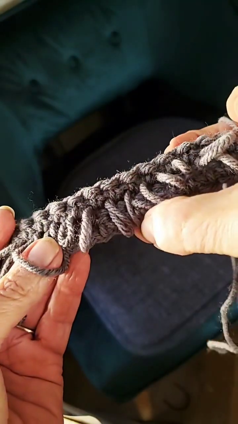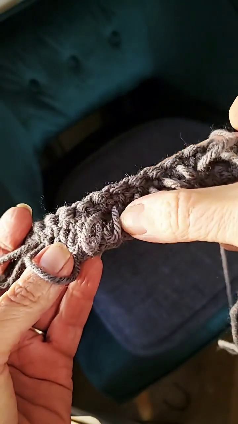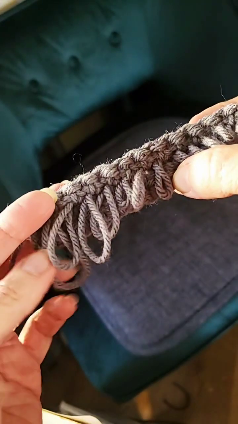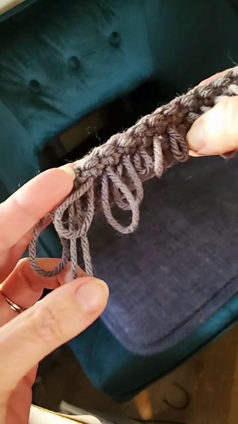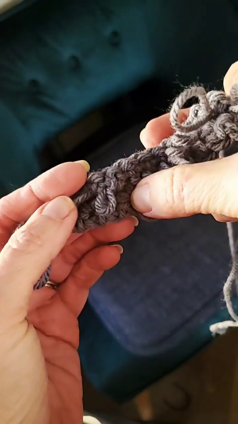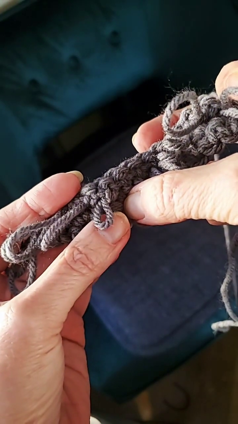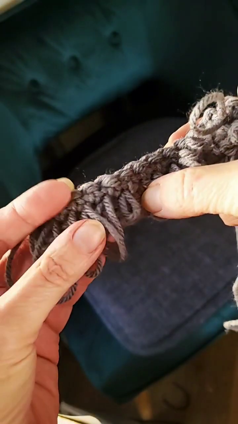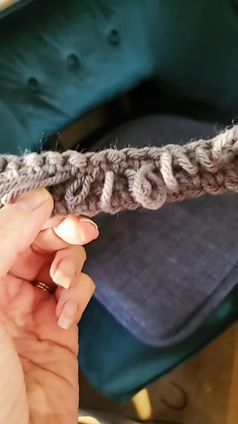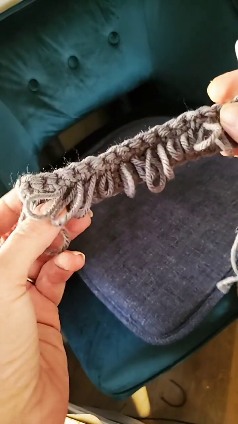And you see how they're inconsistent, which I kind of did on purpose, because it depends on how you hold your hand, or how far up you pull your loop. The further you pull your loop up to do the stitch, the longer your loop is going to be. The tighter you pull your loop around your finger, the shorter the loop is going to be. So you just kind of have to play with how big you want your loops to be.